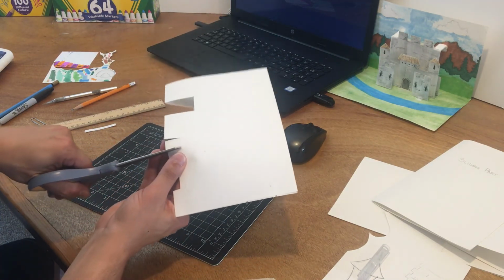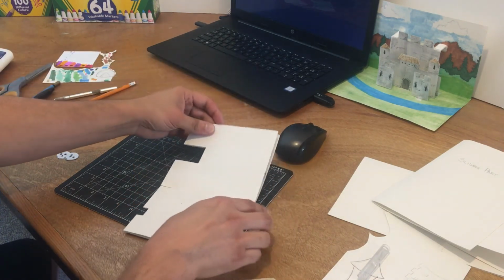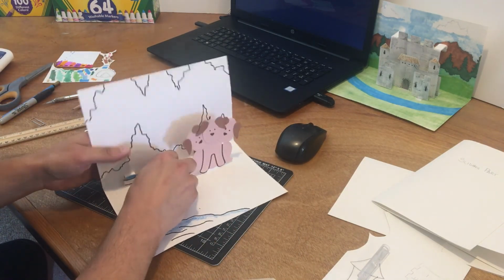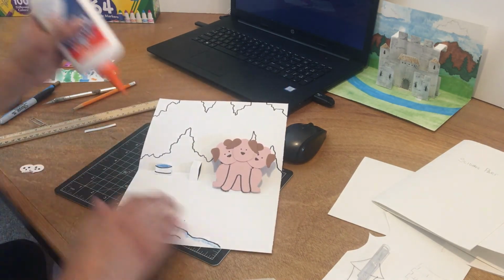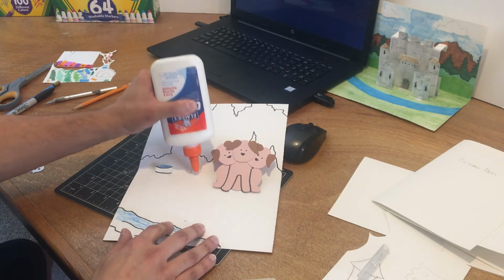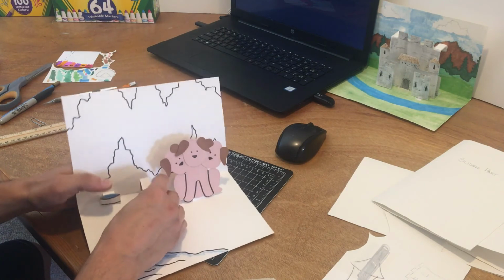But make sure that those lines are cut up evenly, with the same length. And then just take a little bit of glue on.